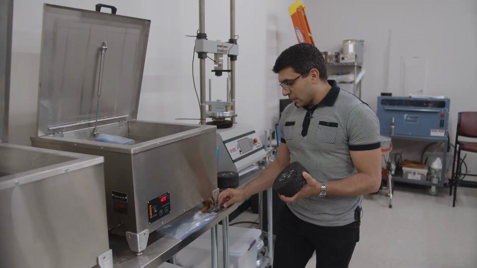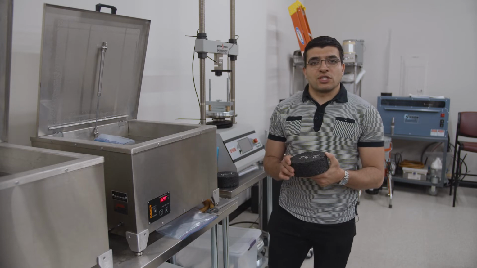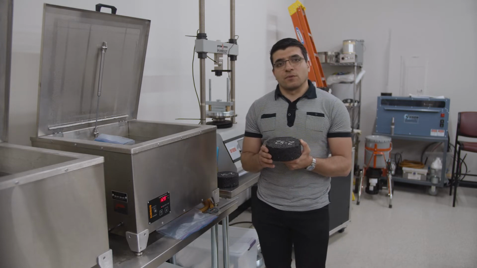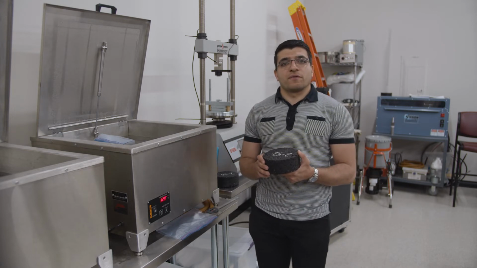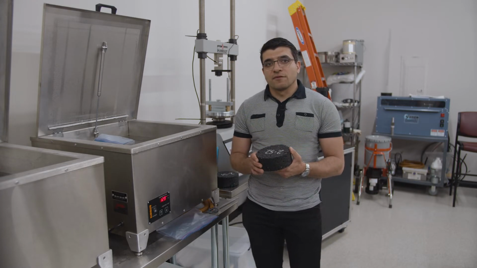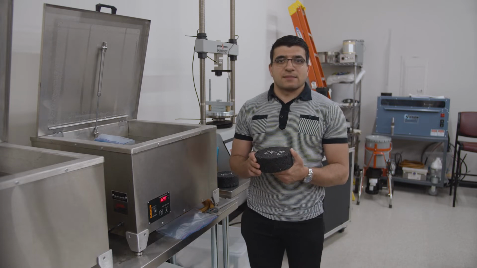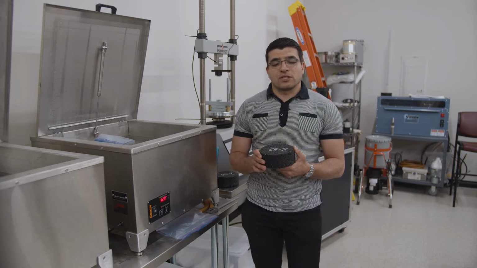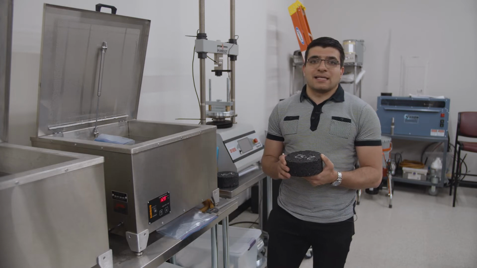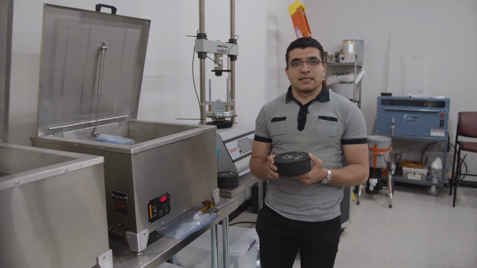For conditioning, we could condition a specimen in two ways. First, through a conditioning chamber. So the specimen will be placed at a temperature of 54.4 degrees C or 129.9 degrees Fahrenheit for a duration of 2 hours plus or minus 10 minutes. After that, the specimen will be taken out from the chamber and will be immediately tested using either the high temperature IDT or the ideal RT.